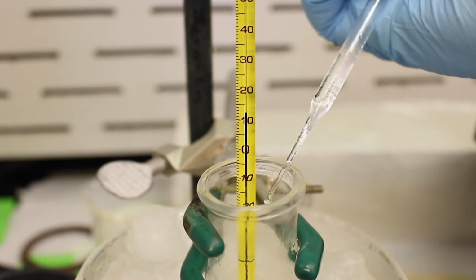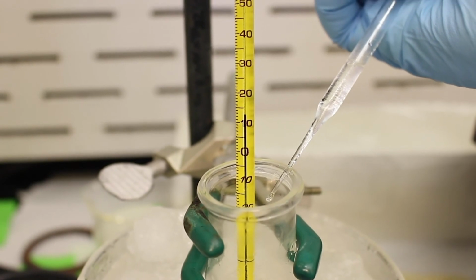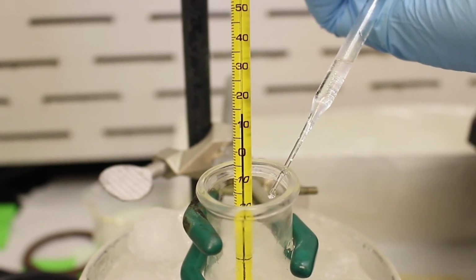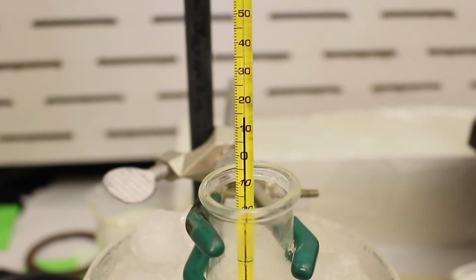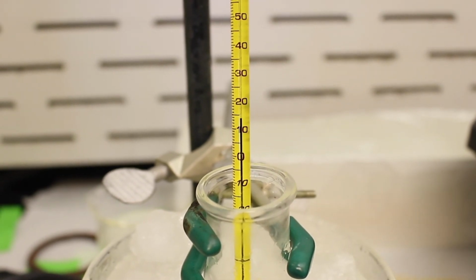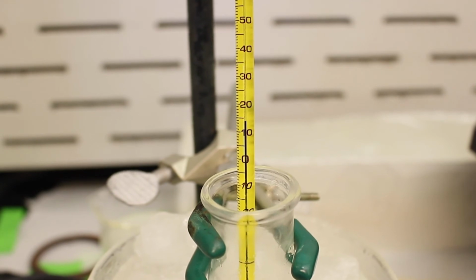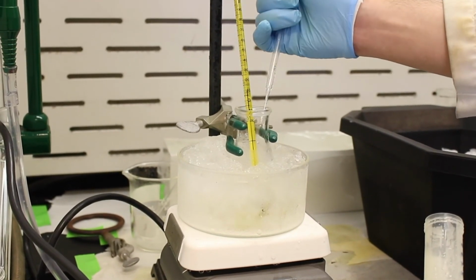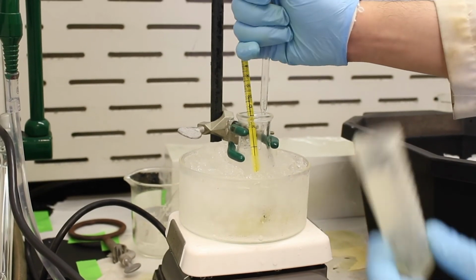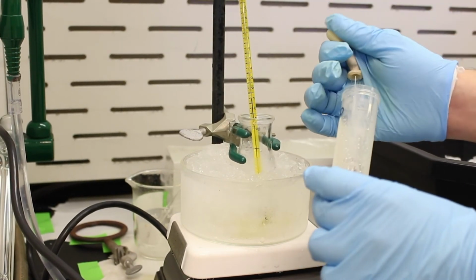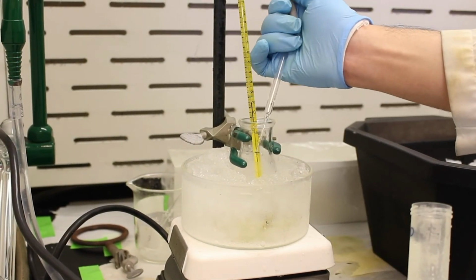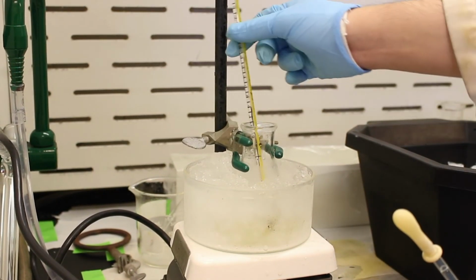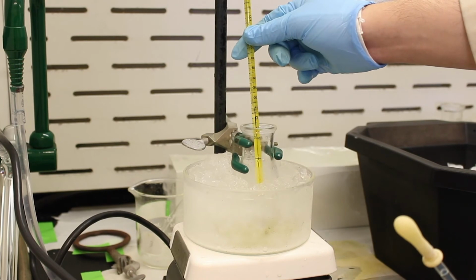You can see how quickly the temperature increases as I add the nitration mixture. So gotta be careful not to overshoot. Okay, so I believe we've added all of our nitration mixture. And for the most part, we have been able to keep it under 15 C. Right now it's at about 10 or 11.